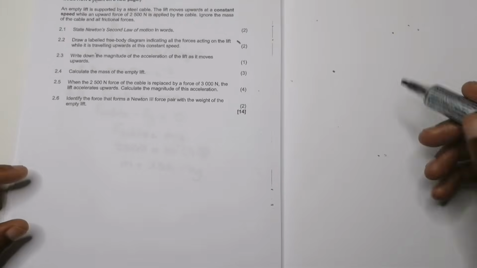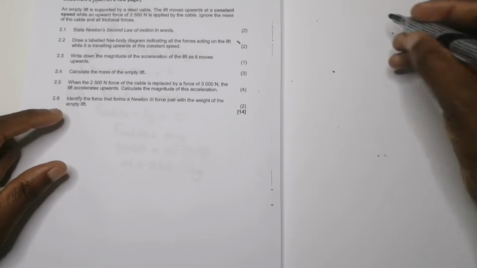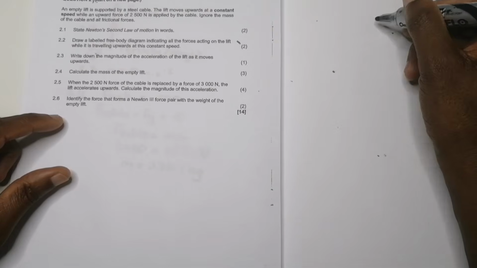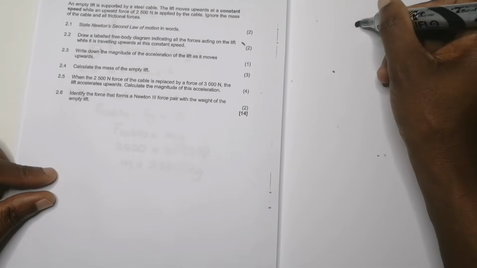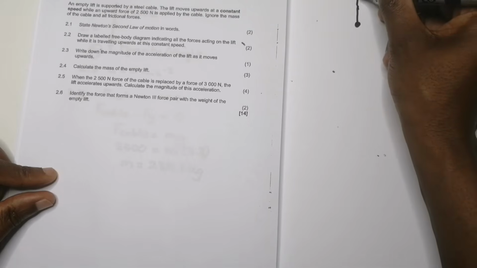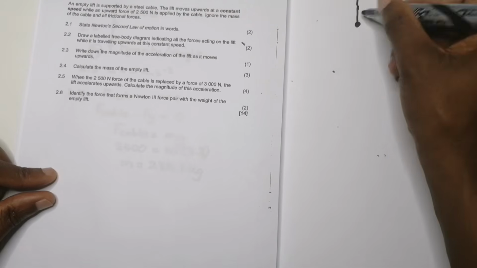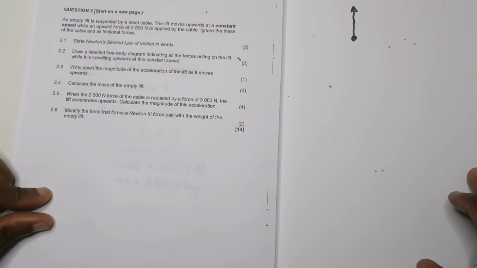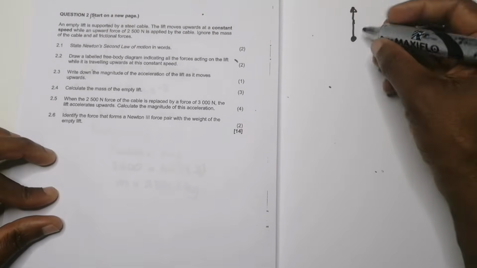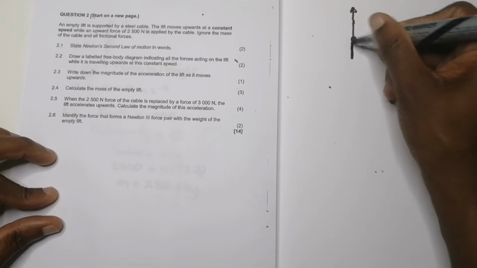Okay, so now we know the forces that are acting, right? We know that it's still going to be the force of the cable, but now the force of the cable is larger. Sorry, I just need to adjust that a bit. So the force of the cable is much larger than the gravitational force.